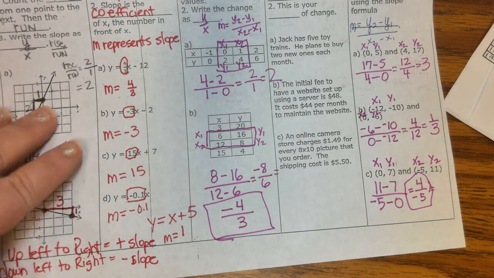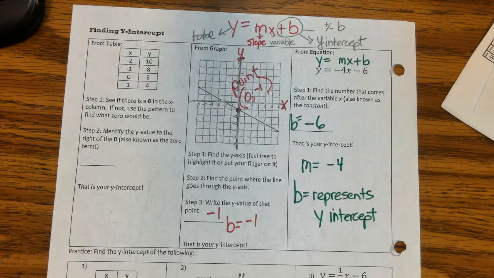Finding the y-intercept. Let's go to the back page, to find the y-intercept from a table. Think about this. Before I draw you a picture, think. What is the value of x when you cross the y-intercept? Don't yell it out yet. Do you have an answer in your head?